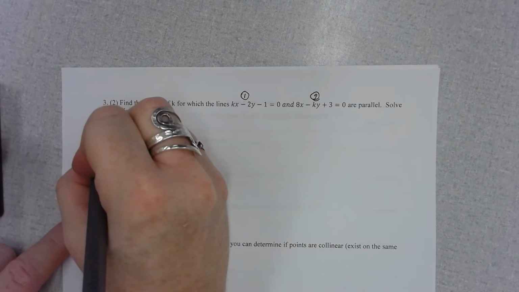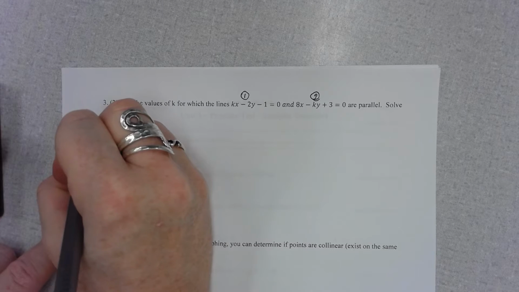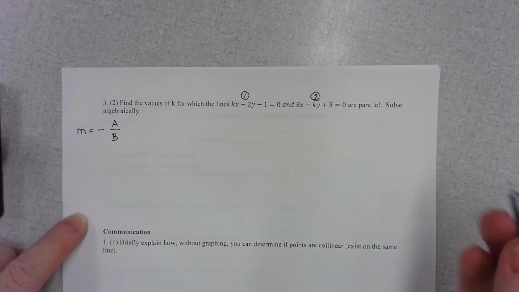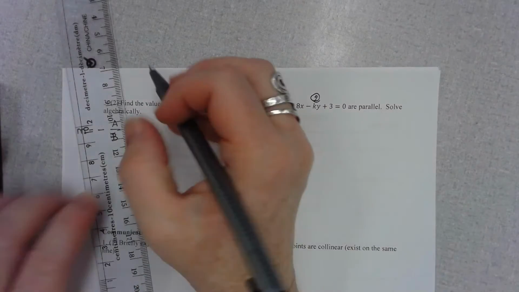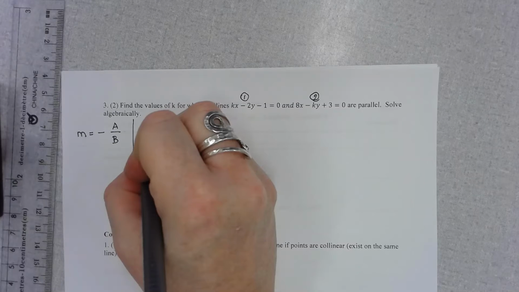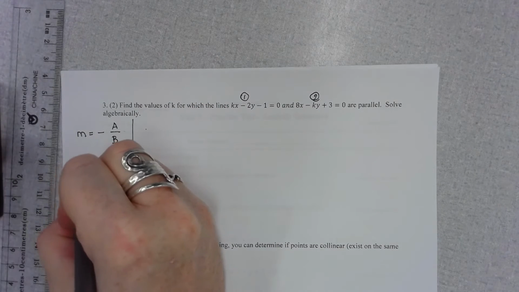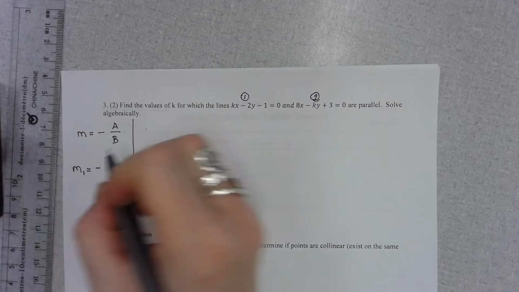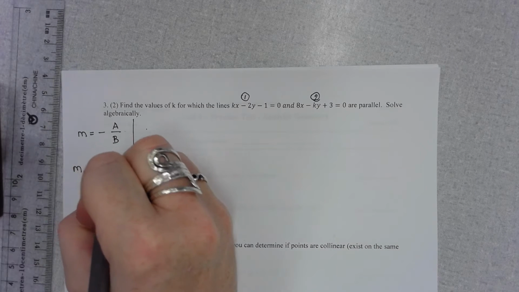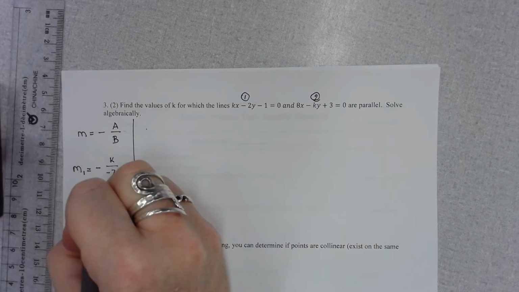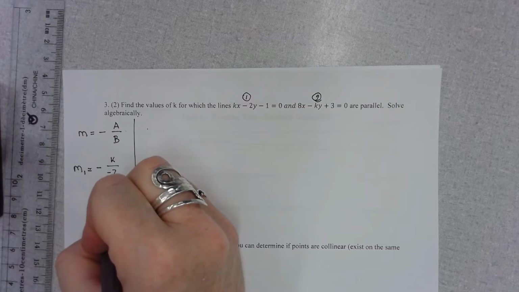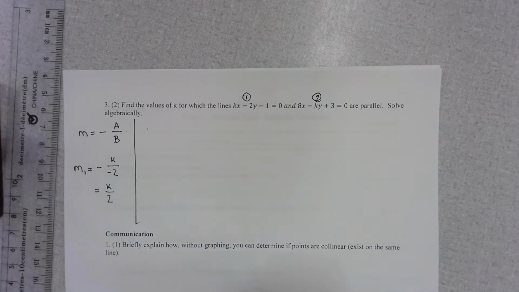And then I know that slope, when it's in standard form, is negative a over b. So what I'm going to do then is find the slope of both of those lines. I know that m1 is going to equal negative, and in this case my a is k and my b is negative 2. So it's going to be k over negative 2, which is equal to k over 2, because two negatives multiplied together make a positive. So that's the first slope.